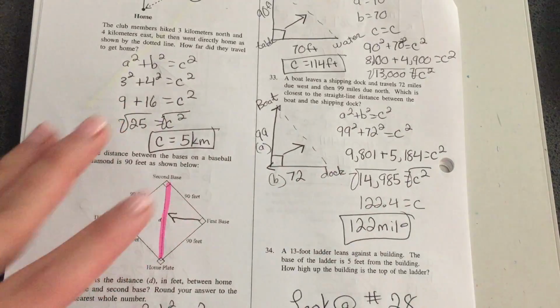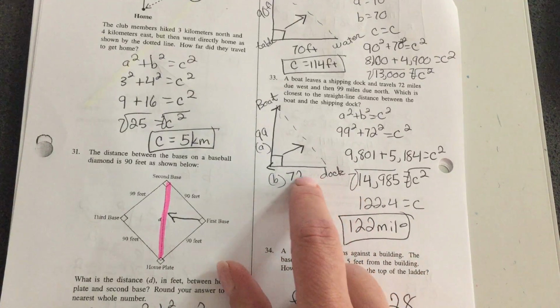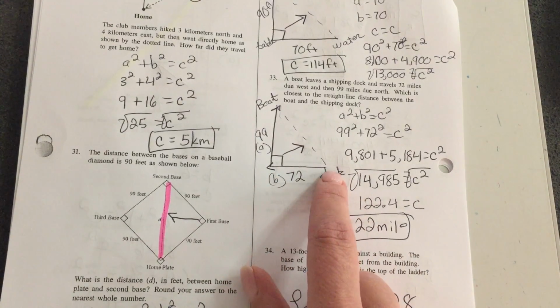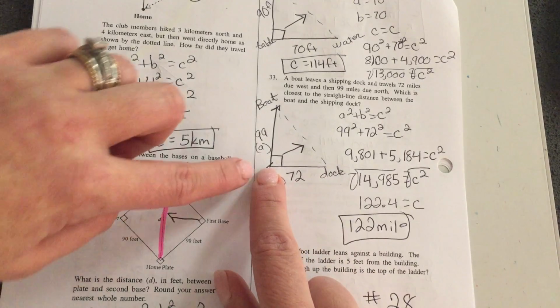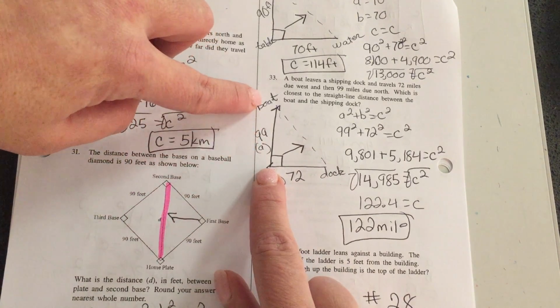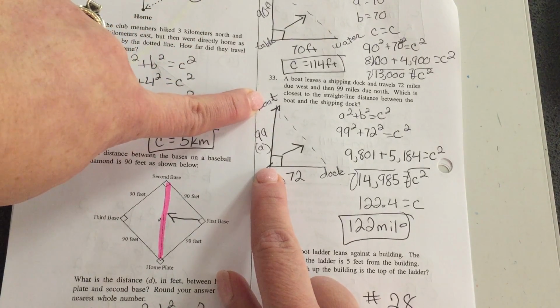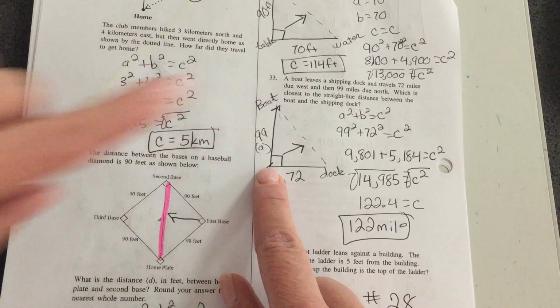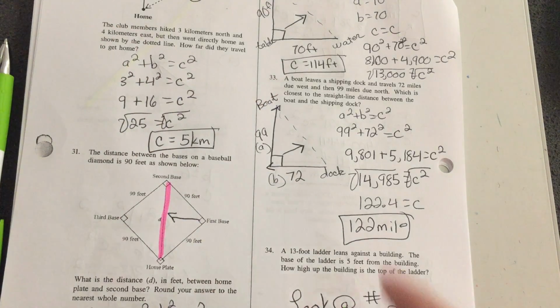Number 33. A boat leaves a shipping dock and travels 72 miles due west, and then 99 miles due north. Which is the closest to the straight line distance between the boat and the shipping dock? Okay, so if it's asking which is the closest, we're going to round our answer.